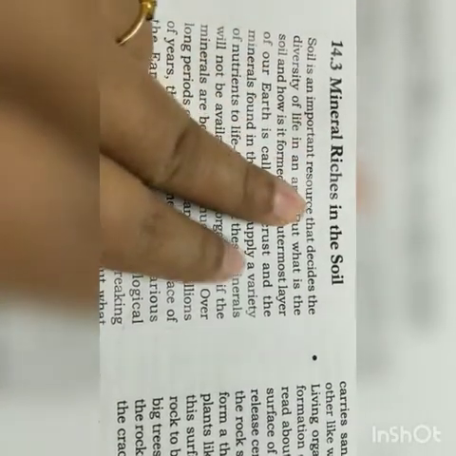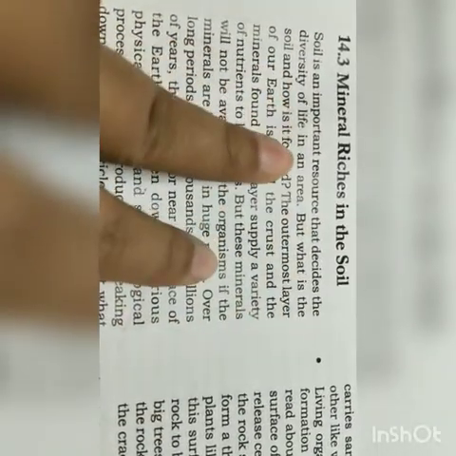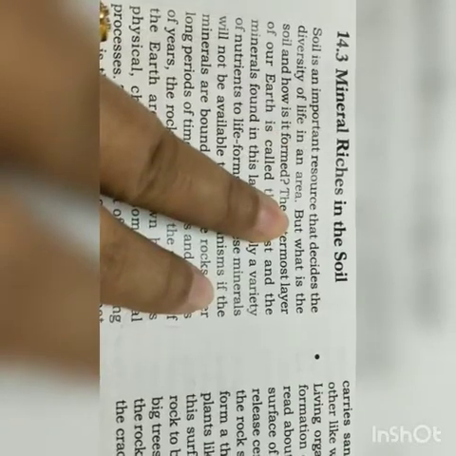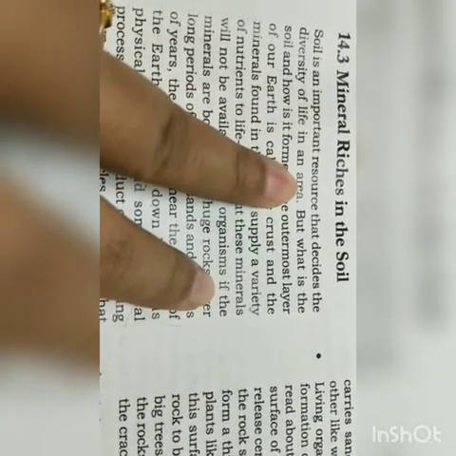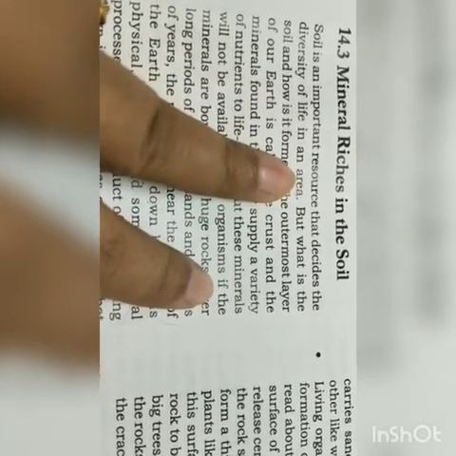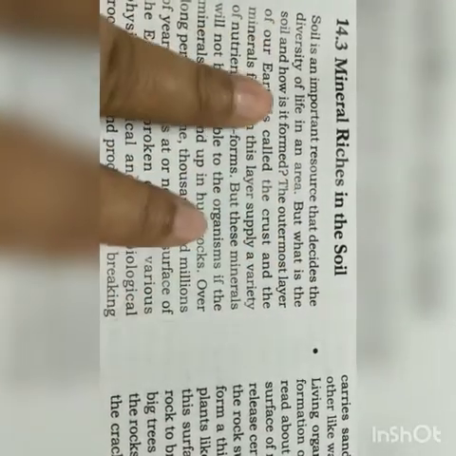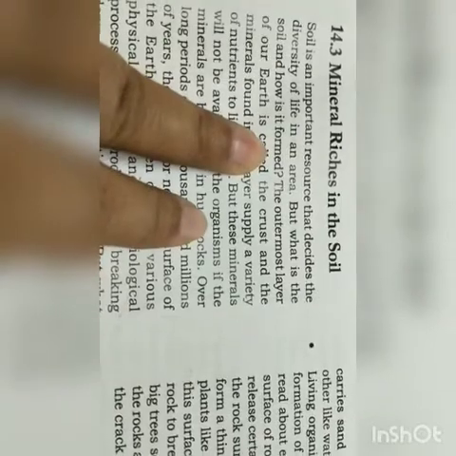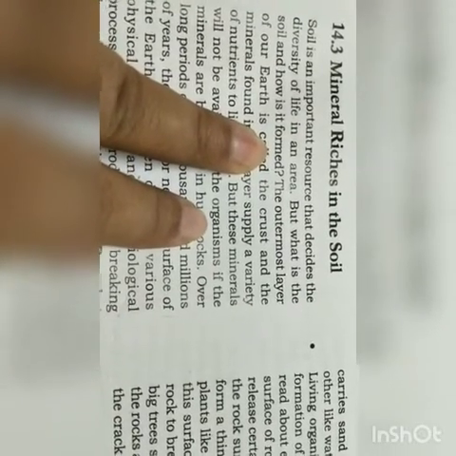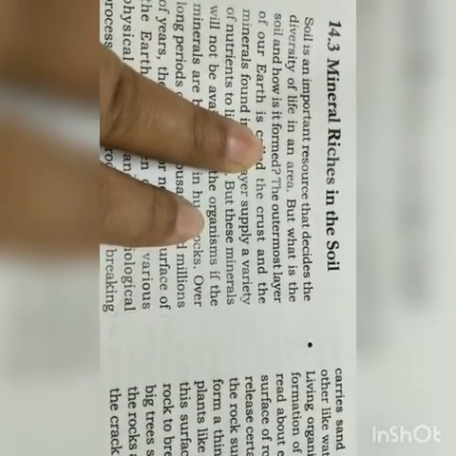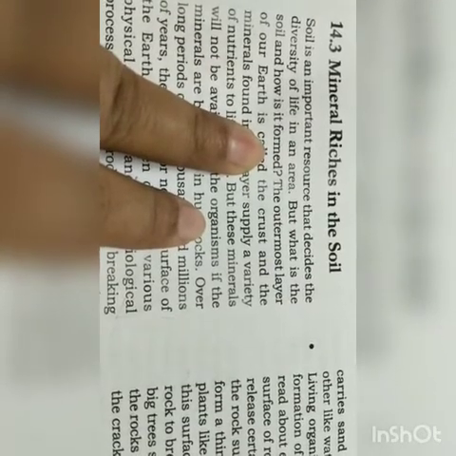Soil is an important resource that decides the diversity of life in an area. So soil is one of the important resources which decide the various life forms in a particular area. But what is soil and how is it formed? So today we will learn about what soil is and how it is formed.